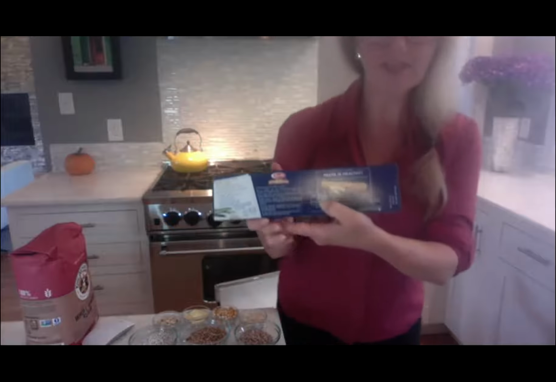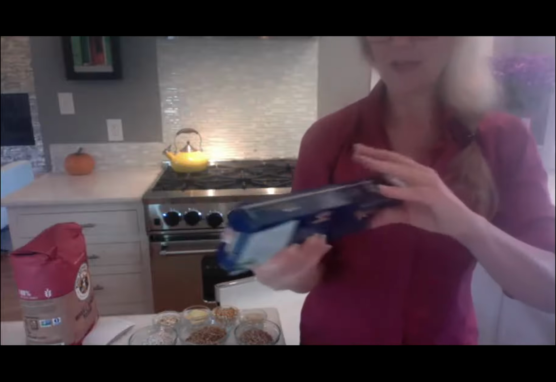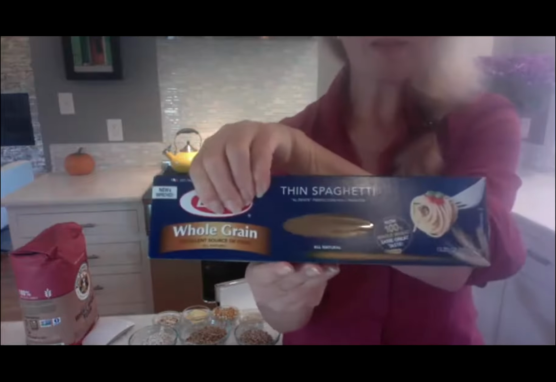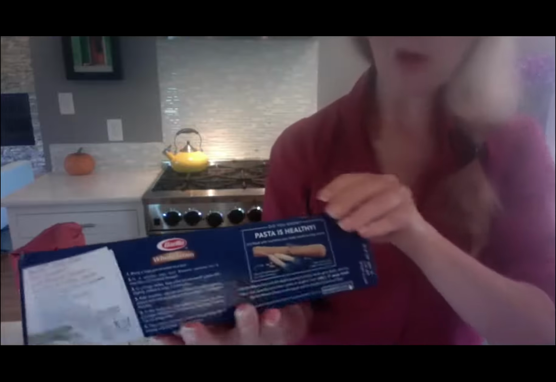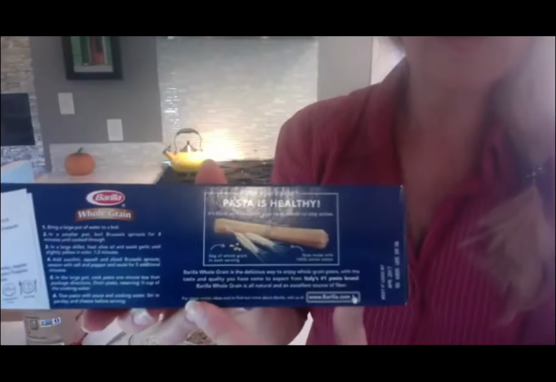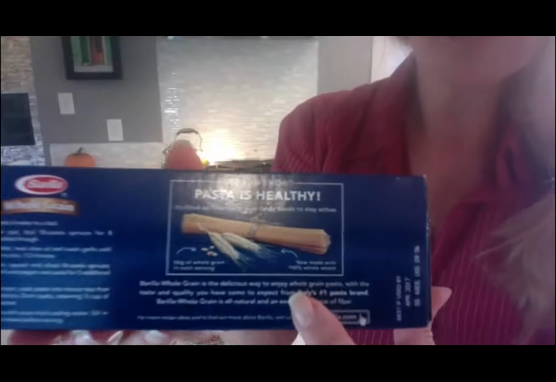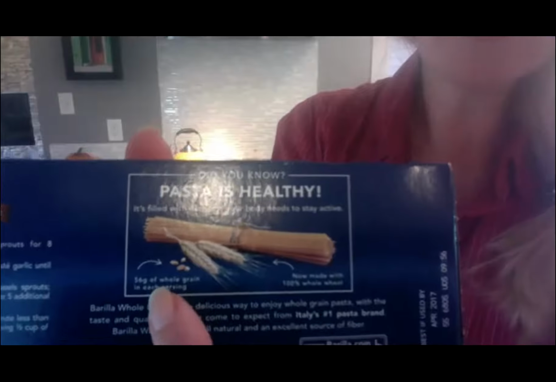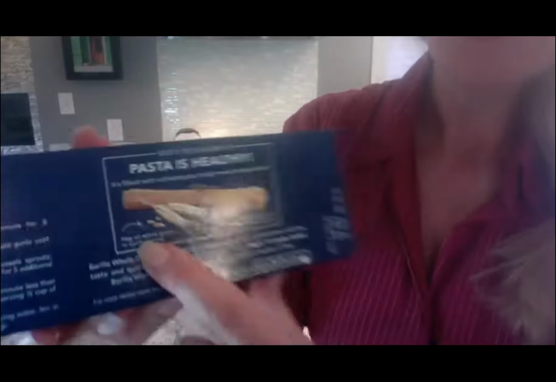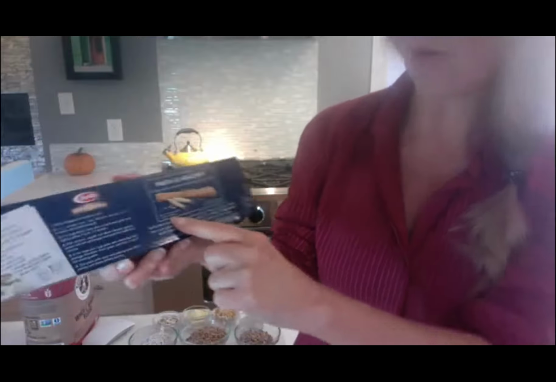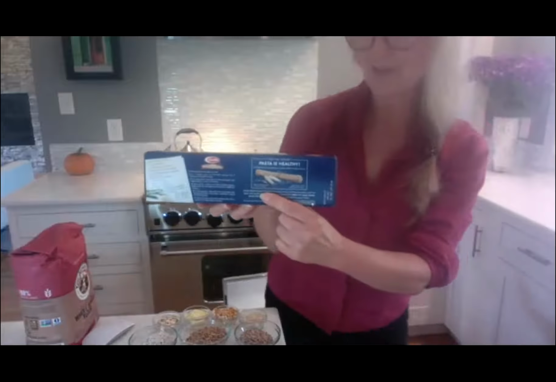For example, this happens to be whole grain pasta. When I flip it over and look at the label back here, it's pretty tiny. I'll see if I can get it on up there. Right here, you'll see how much whole grain is in here. Let's see, 56 grams of whole grain are in a serving of this pasta.